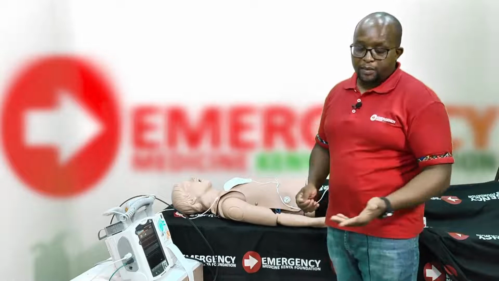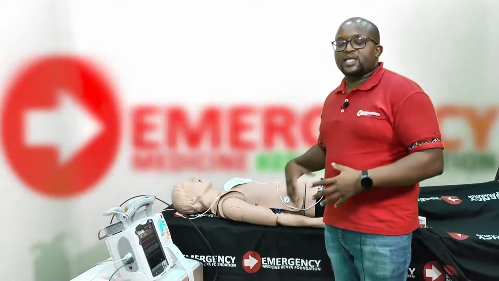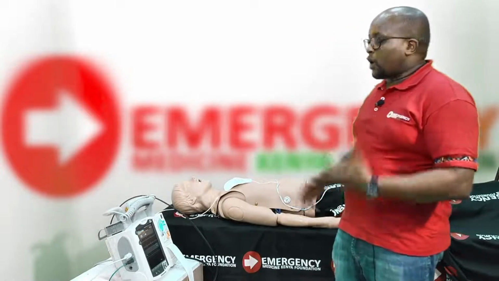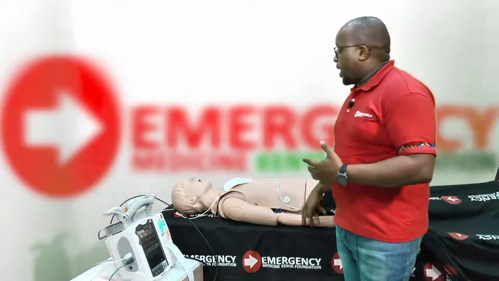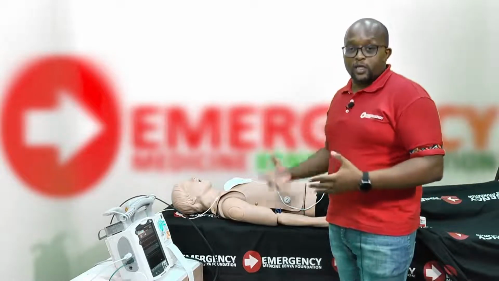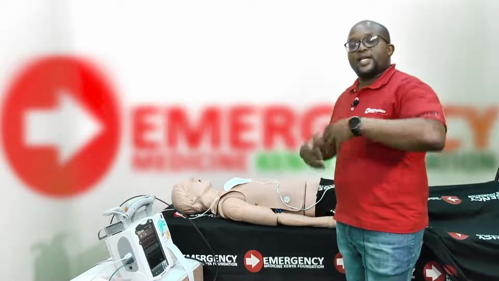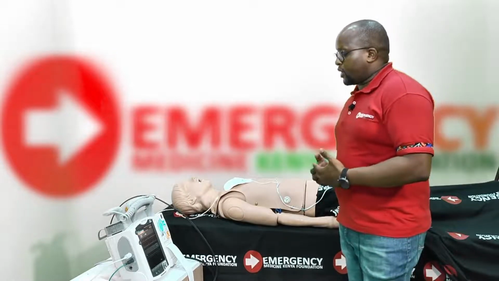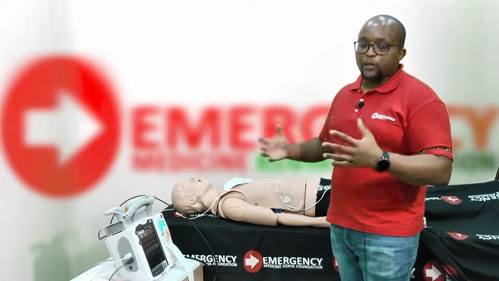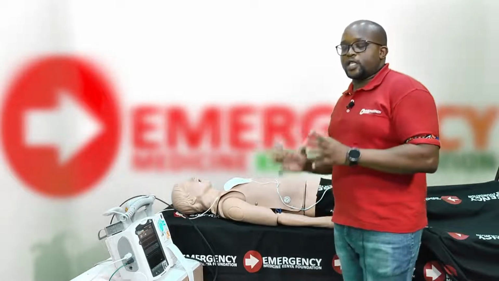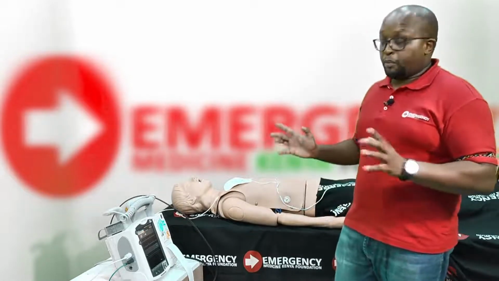Things like hyperkalemia. A lot of this you can pick up from history or do a quick blood gas for the patient, and consider other potential reasons for the patient's heart rate other than a primary cardiac problem. But if you cannot identify any other cause, then of course you should assume it's a primary cardiac problem, in which case your patient will need to be paced.